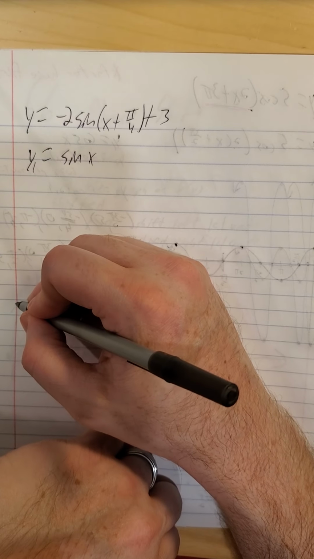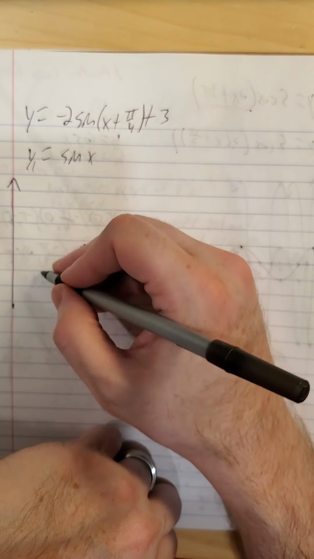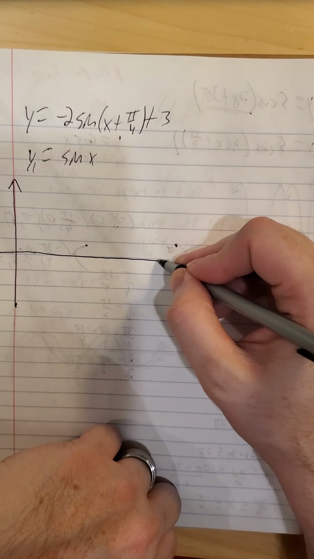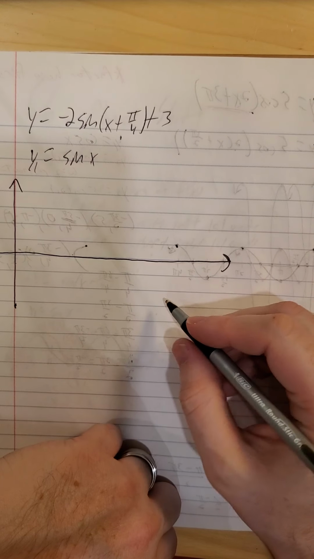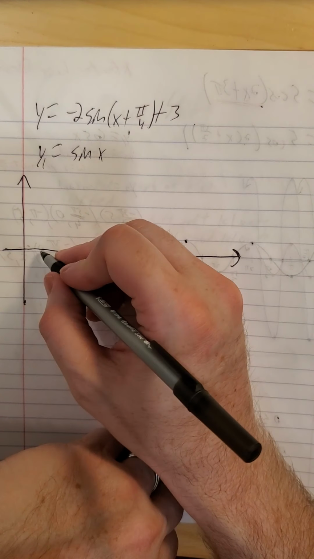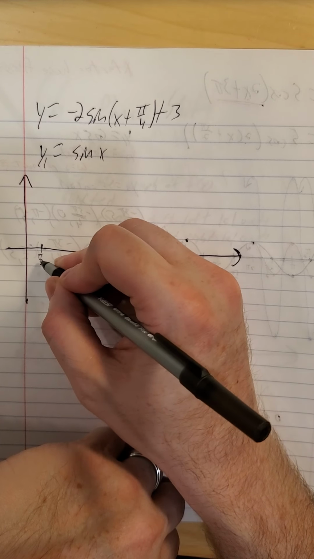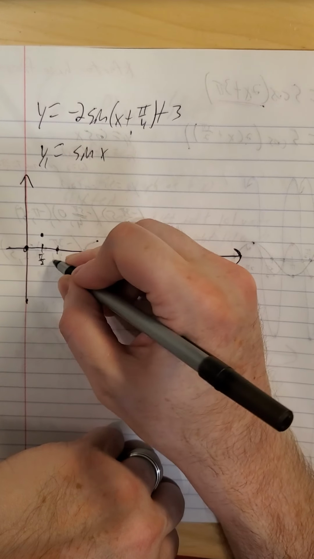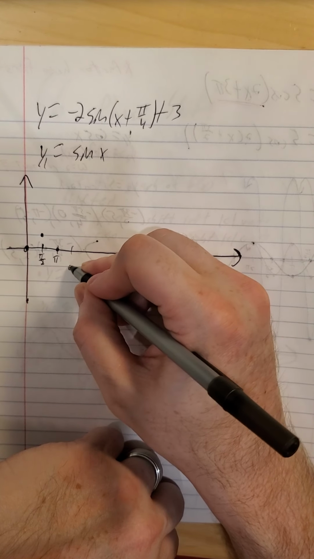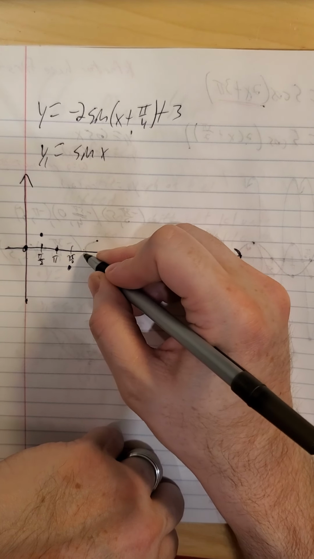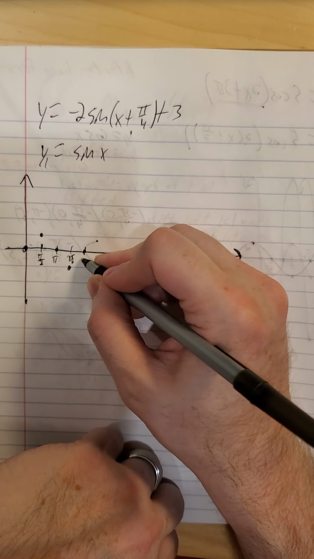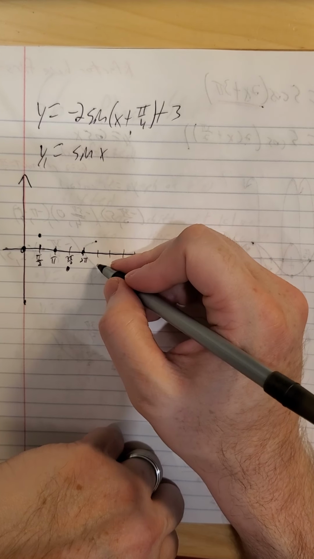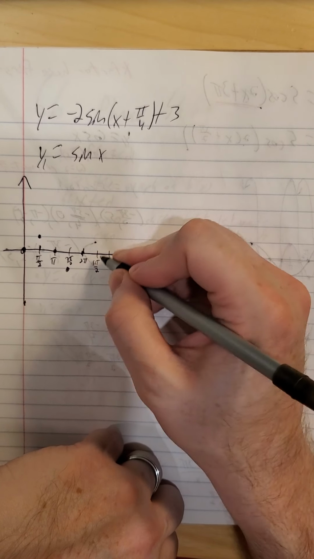So let's see, yeah. We'll use this and we'll be able to fit it in that way. And we don't have to stretch too much either, the amplitude of just 2. Alright, so sine of 0 is 0, sine of pi over 2 is 1, sine of pi is 0, sine of 3 pi over 2 is back to negative 1, and sine of 2 pi, we're back to 0. And then just one more of those. So sine of 5 pi over 2, we're back to 1.